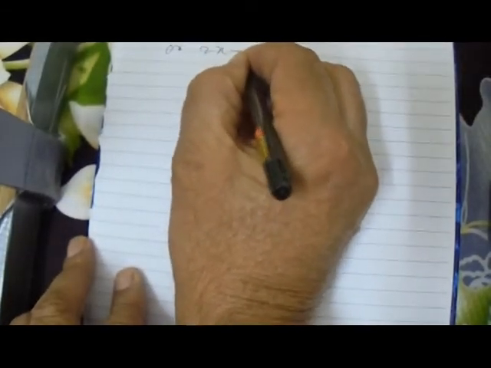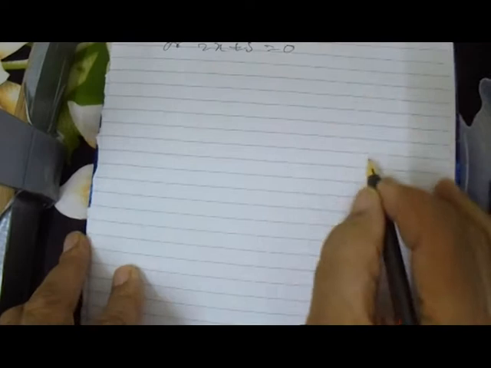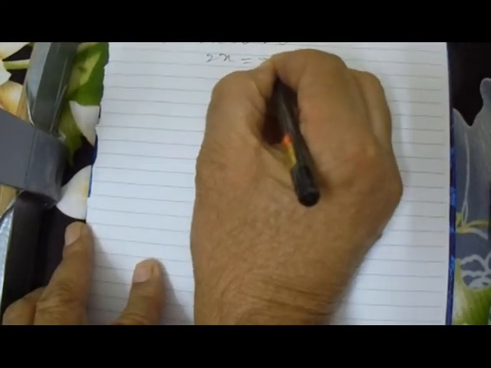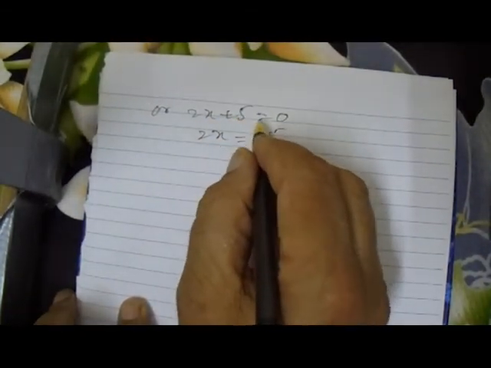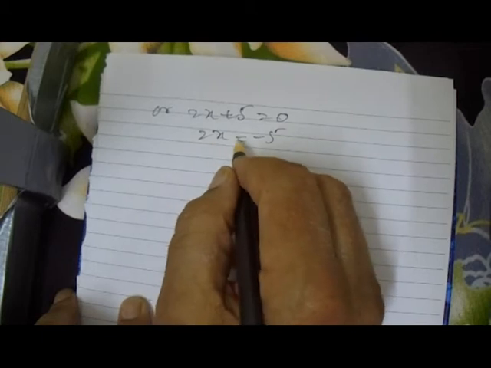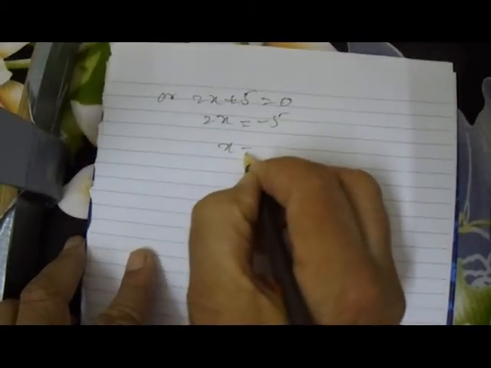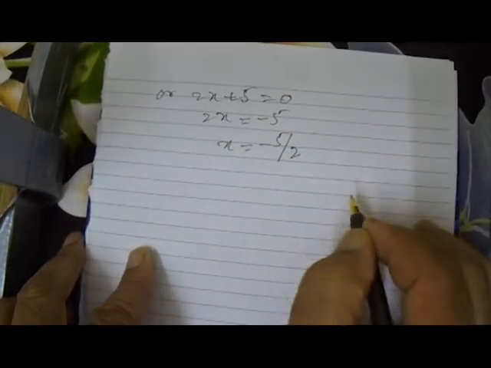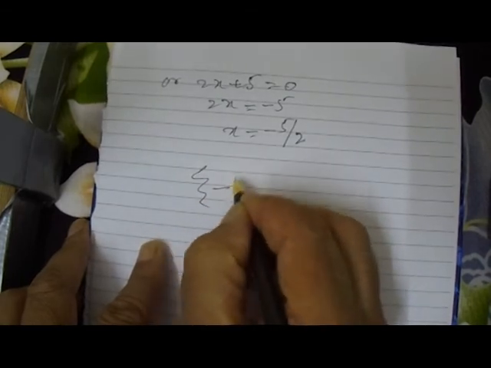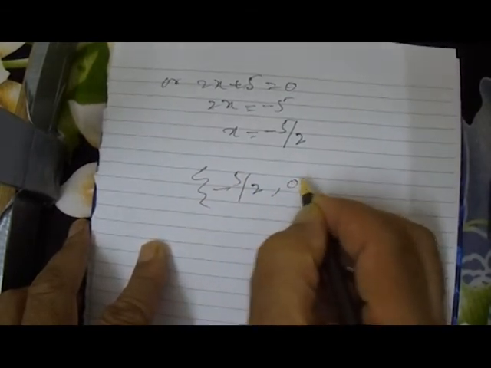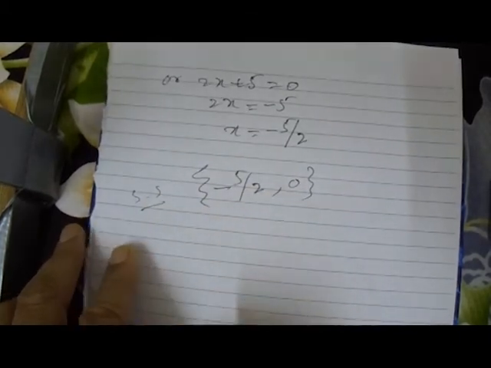Now either y is equal to 0 or 2y plus 5 is equal to 0. It means 2y is equal to minus 5, and we want to find the value of y, which is minus 5 over 2. Now our solution set is minus 5 by 2 and 0. Now this is the solution set of this question.